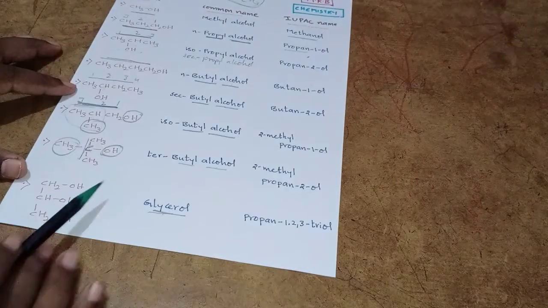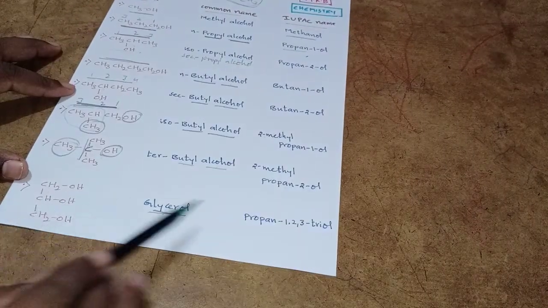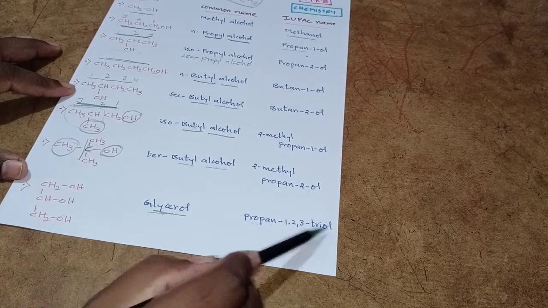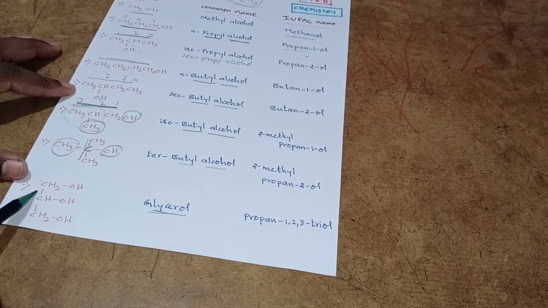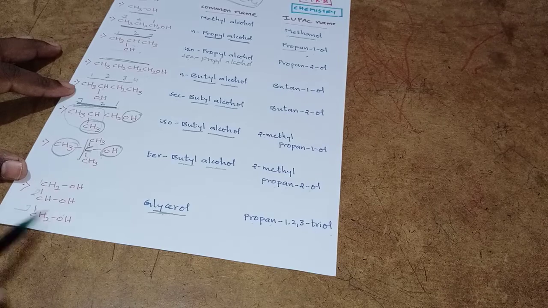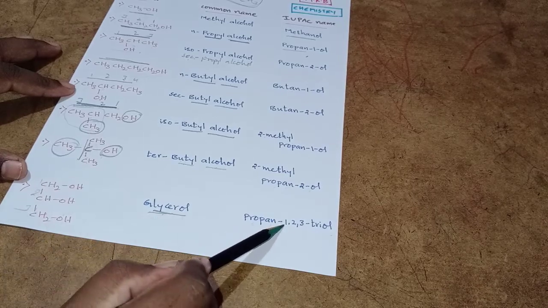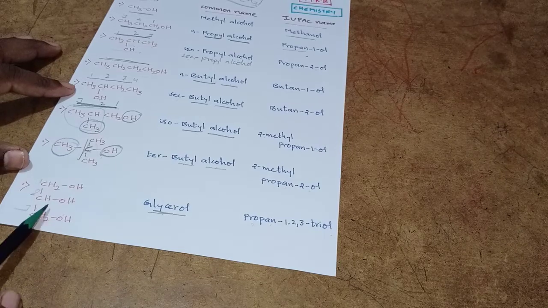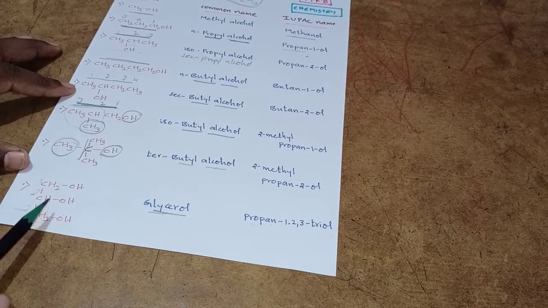Finally, 3 carbon atoms, propane, 3 OH groups, triol, present on all 3 carbon atoms. So propane 1, 2, 3 triol is the IUPAC name for this formula.